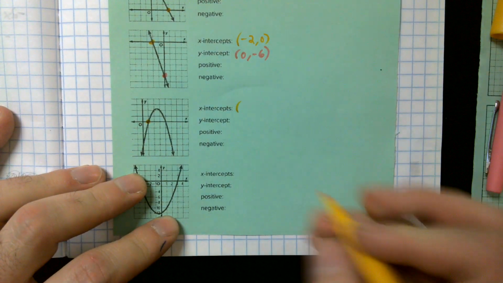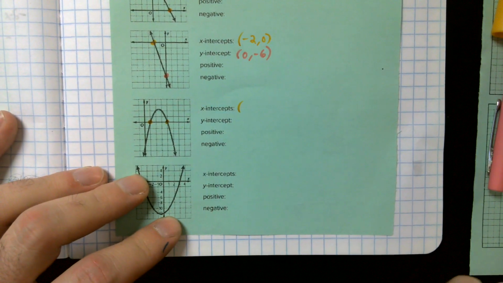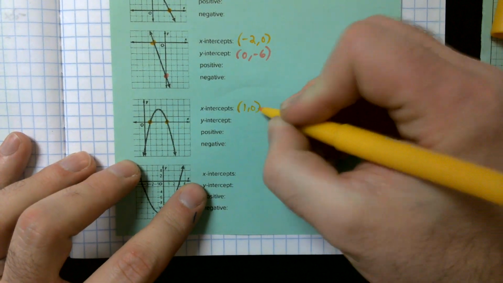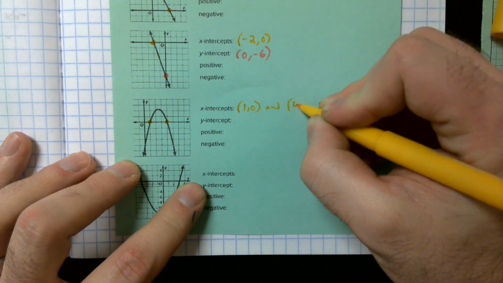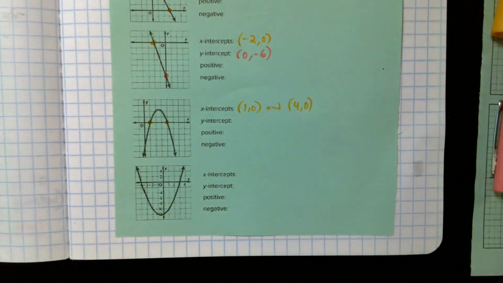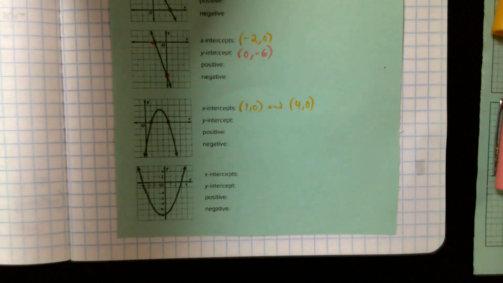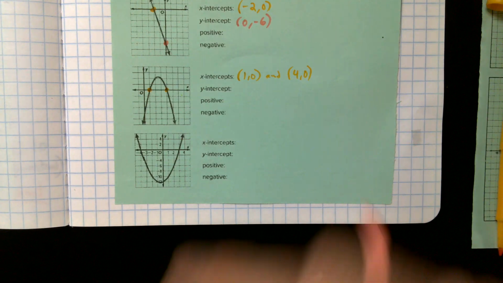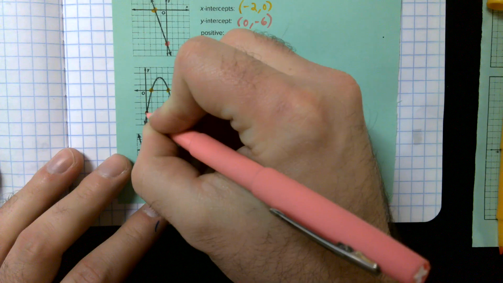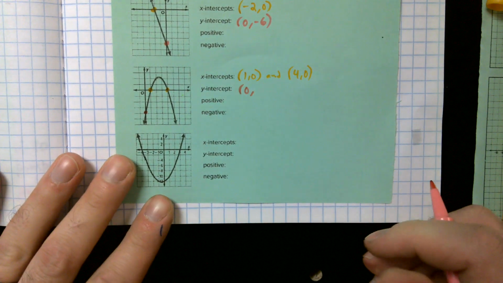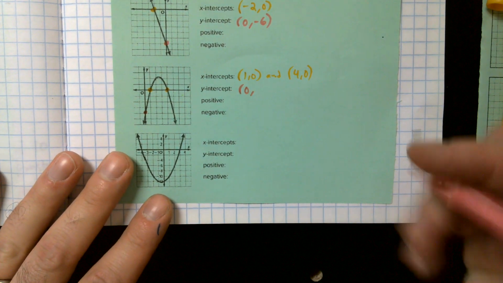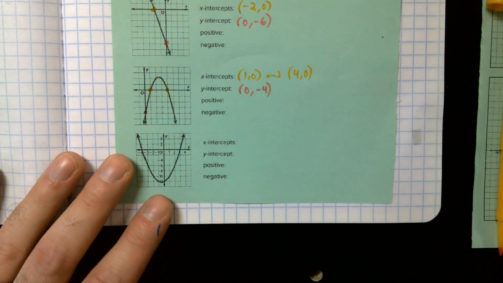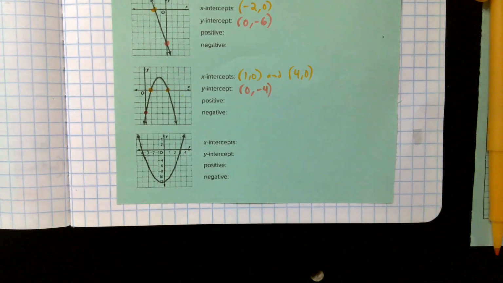What are my coordinates for the 2 of them? 1, 0, and 4, 0. Maybe these squares are too small. You guys are miscounting like crazy. How many y-intercepts do I have? Just one. Where is it at? 0 for sure, comma -4. Don't worry. Yeah, it looks like this is as small as they'll be. They'll get bigger. Don't worry.